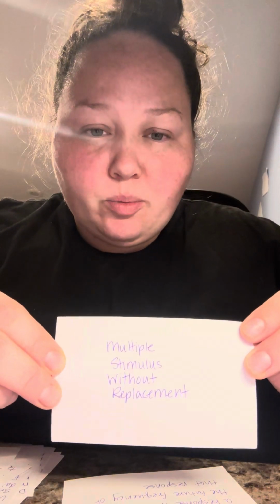A type of direct preference assessment where several choices are presented simultaneously and the individual is able to choose and engage with the selection for a predetermined amount of time. The selected item is then removed and the learner is instructed to select another item: multiple stimulus without replacement.